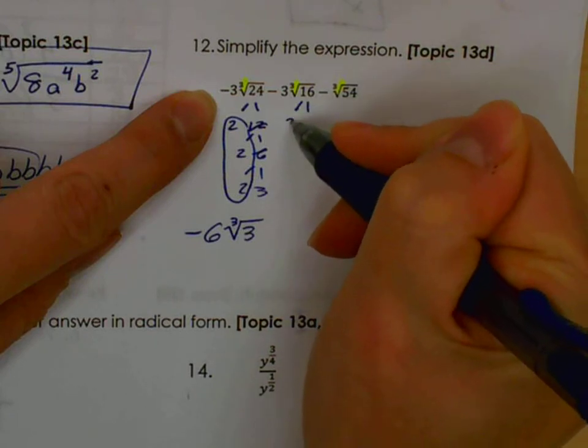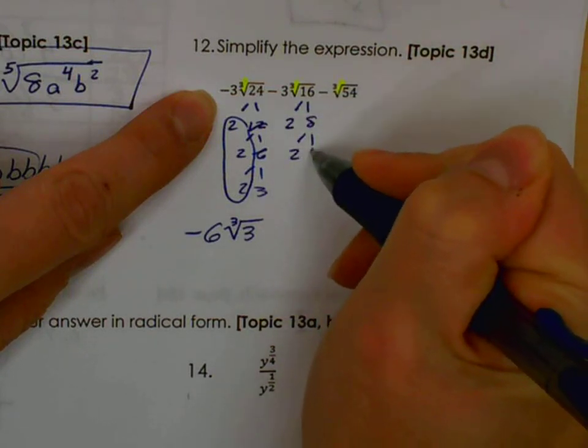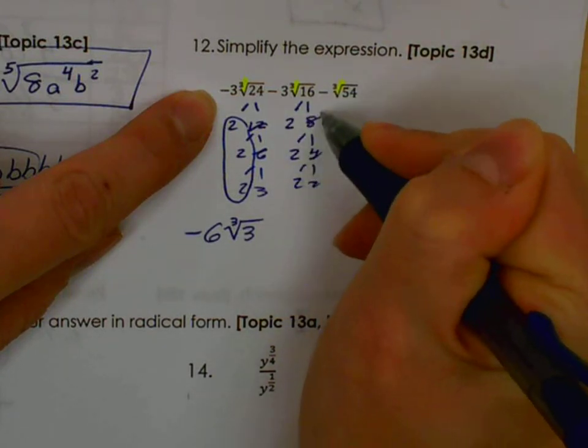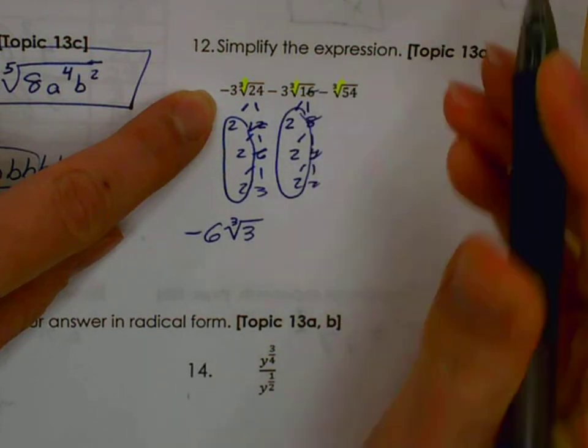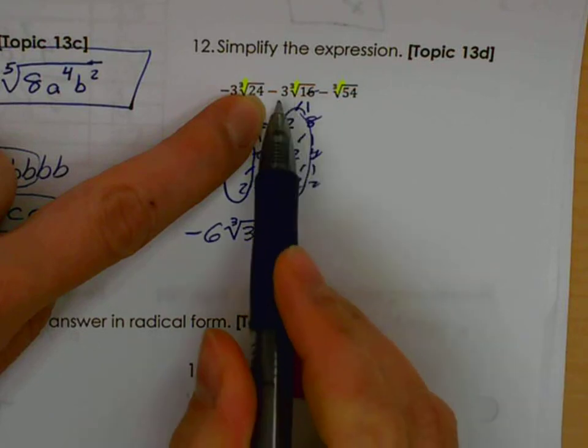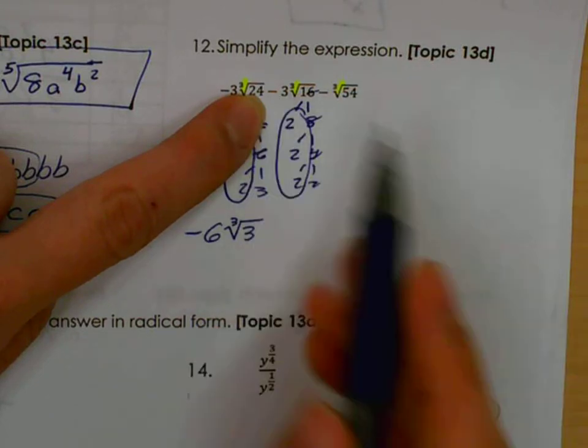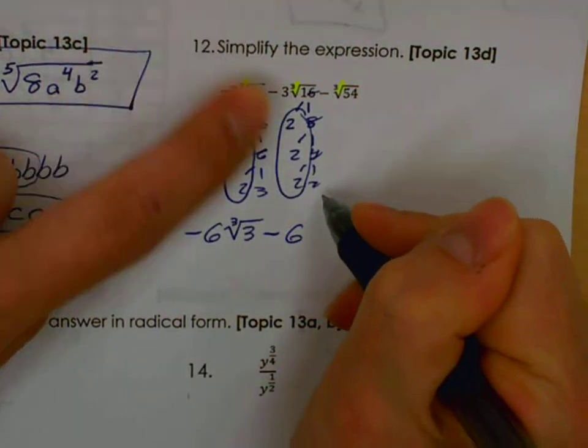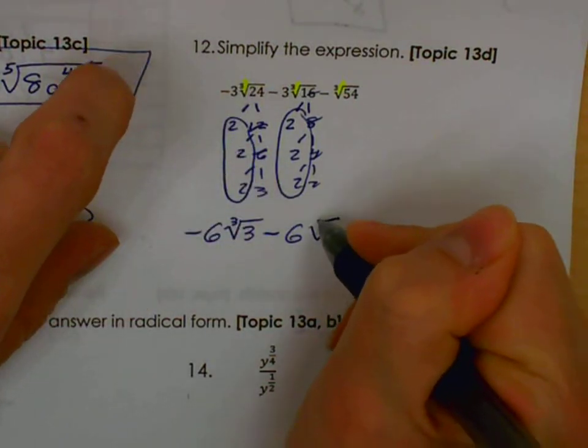For 16, if I start simplifying that, I have a group of 3 2's. And again, I already have a negative 3, so I need to multiply the 2 that I'm taking out by that negative 3 that's already there. So that also gives me negative 6, but this time I have a 2 left over.